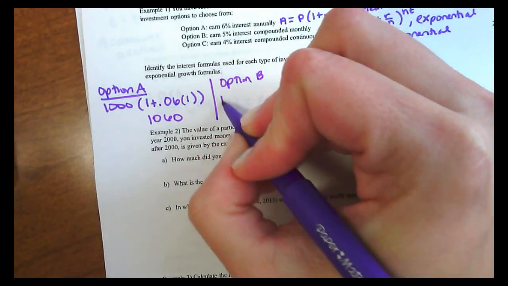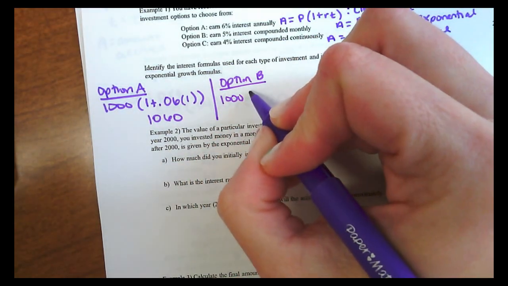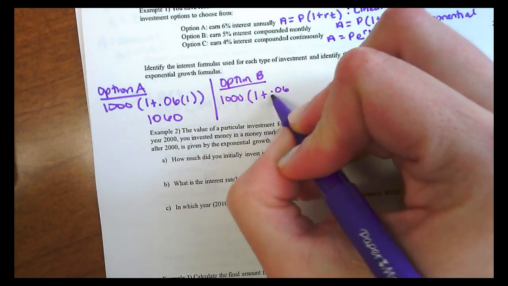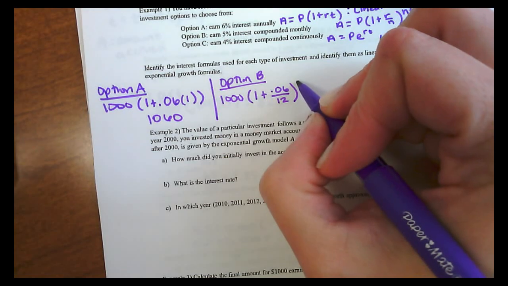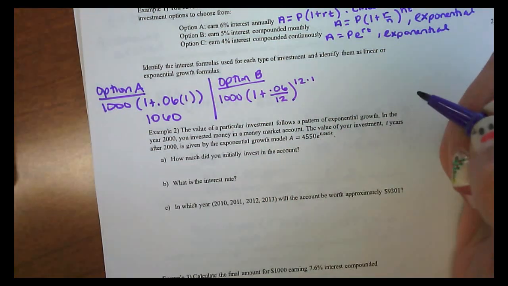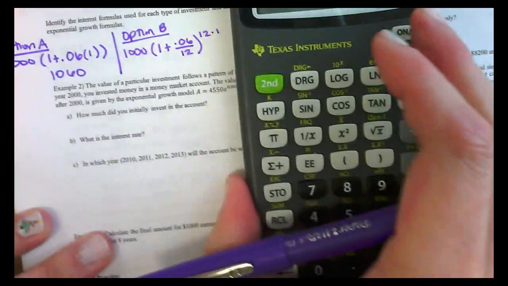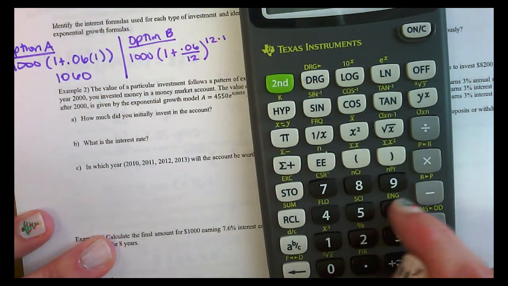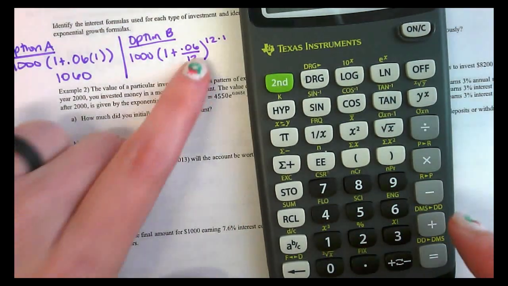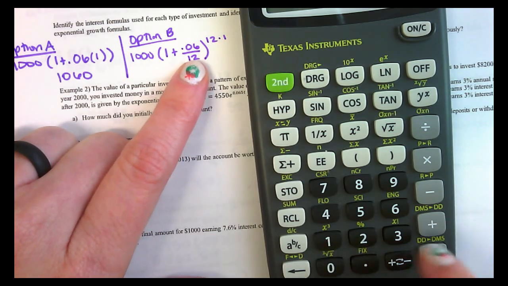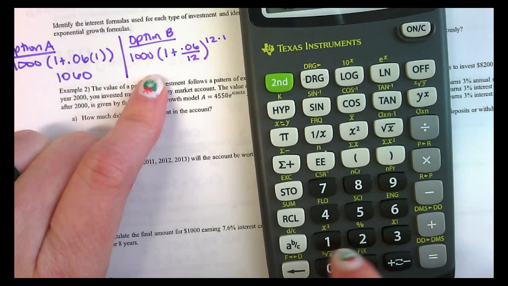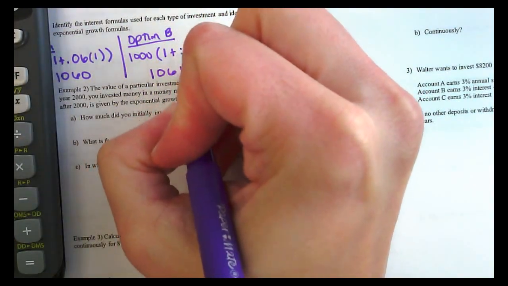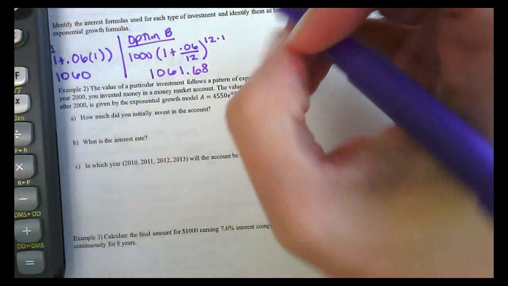Option B, if I just invest for 1 year, we're compounding monthly, so our n is 12, and it's going to be 12 times 1 for the exponent. So again, our steps for this, we do what's inside the parentheses first, we do our division, we add 1, and now we take care of our exponent, which is 12, and then we multiply by 1,000. So I have $1,061.68.